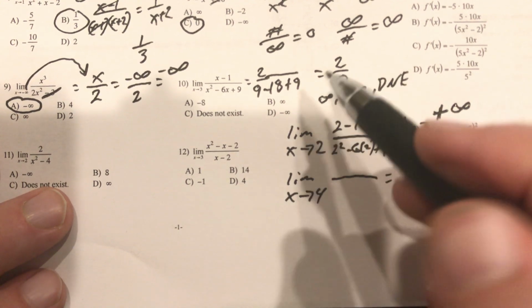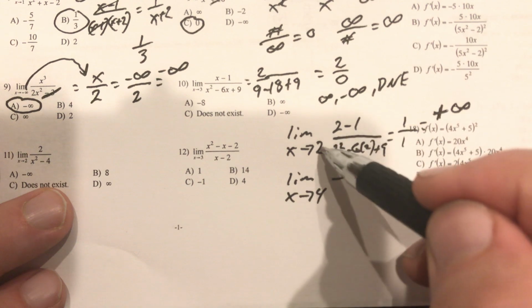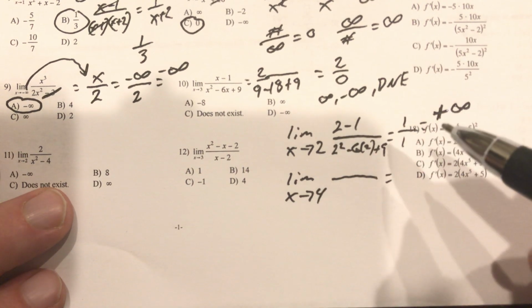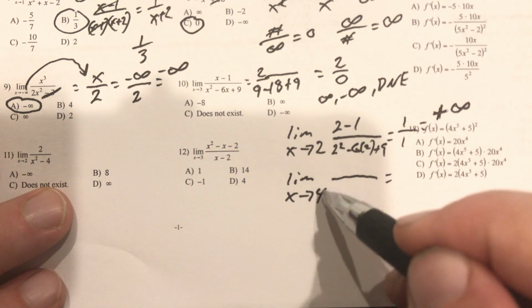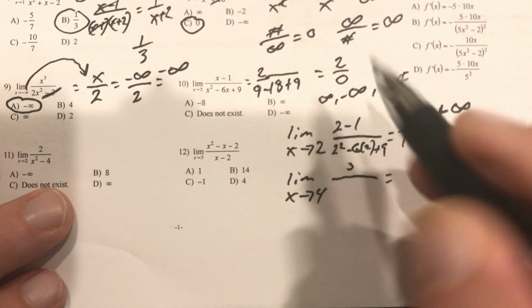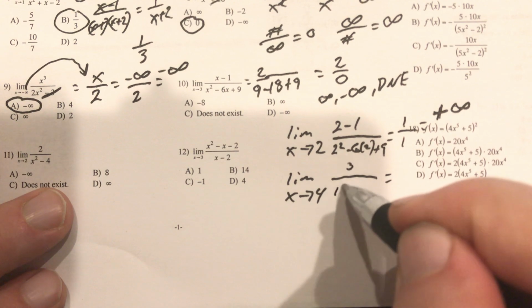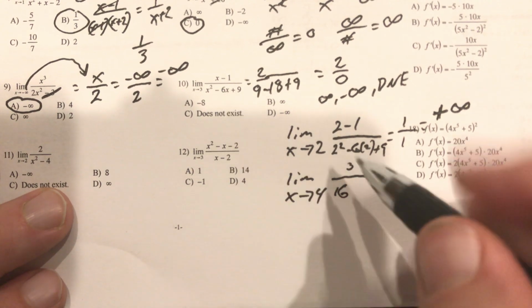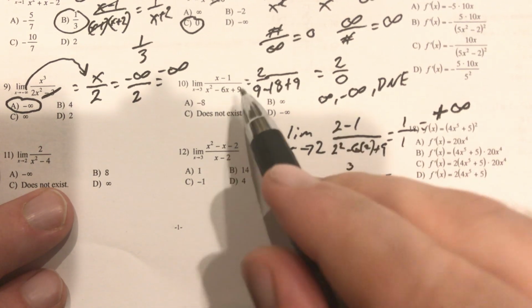Because we're not really plugging in 2. We're plugging in a number really close to 3, like 2.99999, but we're just making it easier by plugging in 2. Alright, 4. So 4 minus 1 is 3. I'm just going to write 3 here. 4 squared is 16. 6 times 4 is 24. Plus 9.